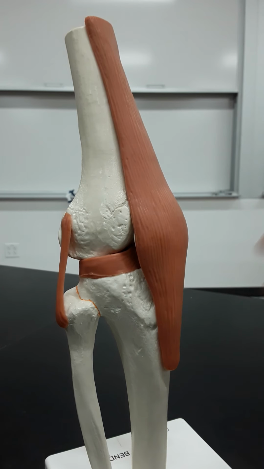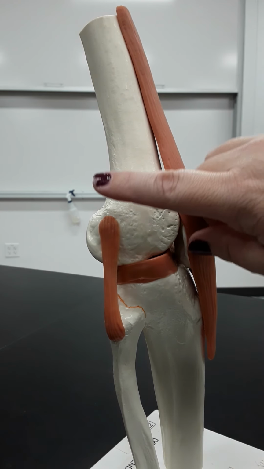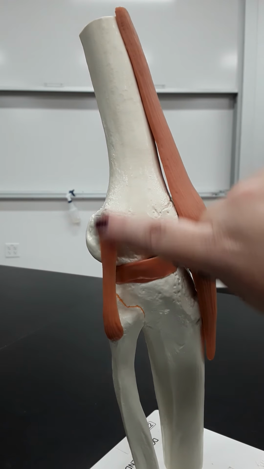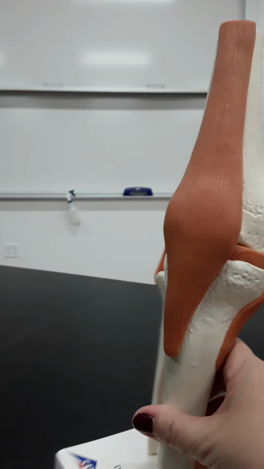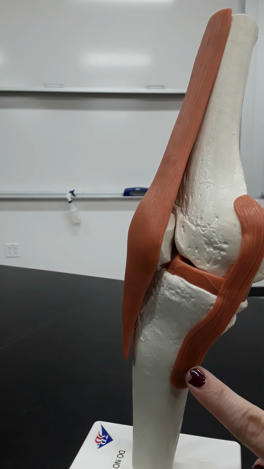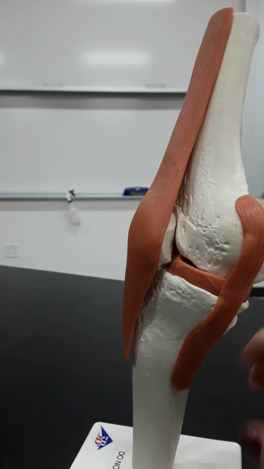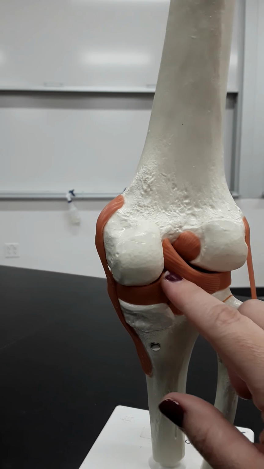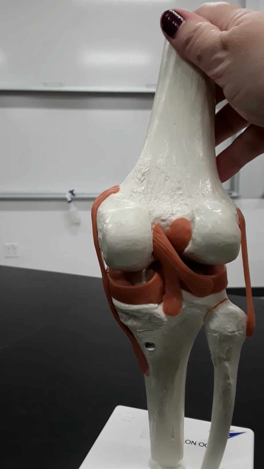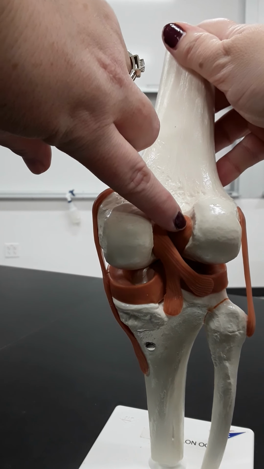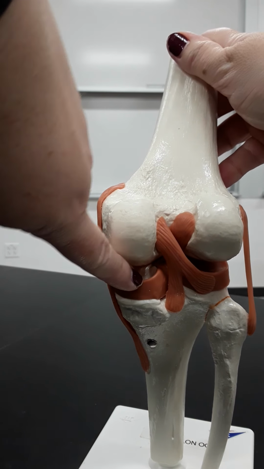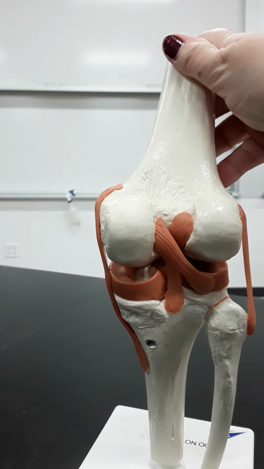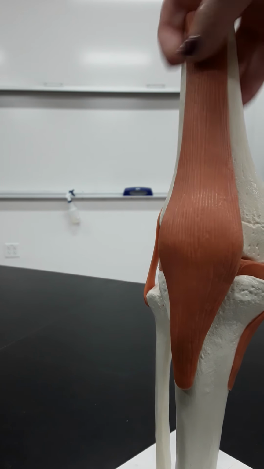Okay, and so remember, we have fibular collateral ligament or lateral collateral ligament, tibial collateral ligament or medial collateral ligament, posterior cruciate ligament, anterior cruciate ligament, medial meniscus, lateral meniscus. And that's the knee.